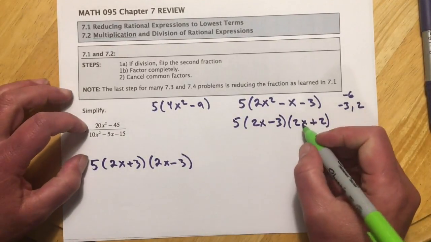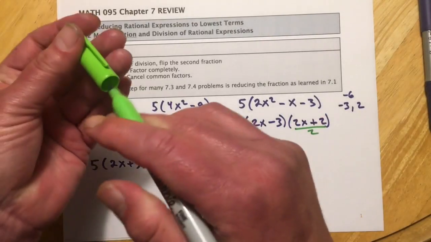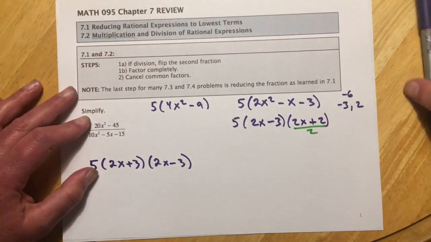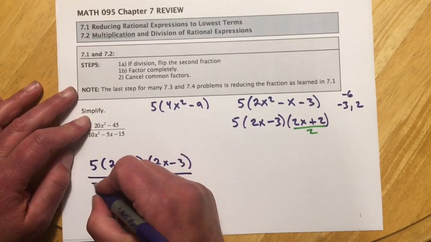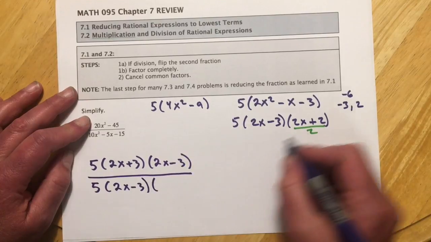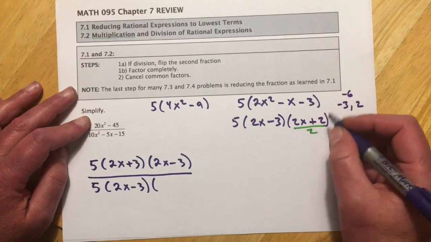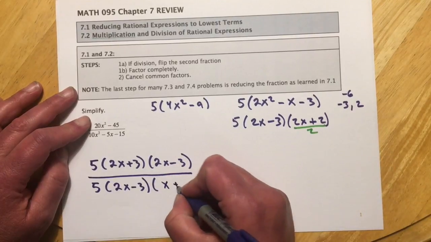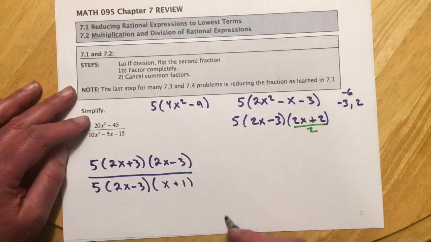Then I can cancel out the 2's because we had that fake 2 floating around for the magic method. So that's 5, 2x minus 3, and right here this will be x plus 1. 2 into 2 is 1, 2 into 2 is 1.